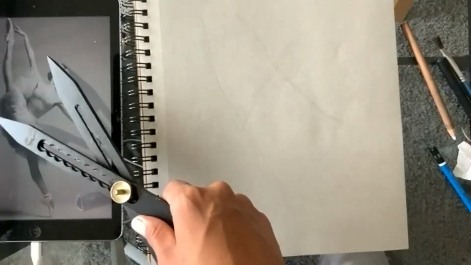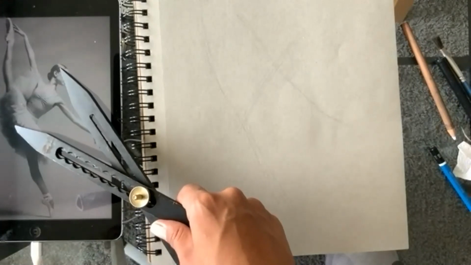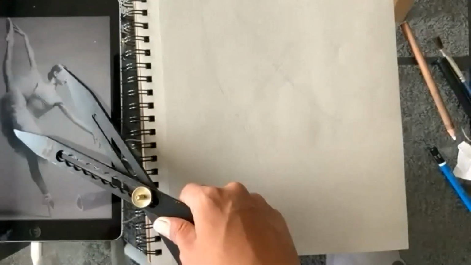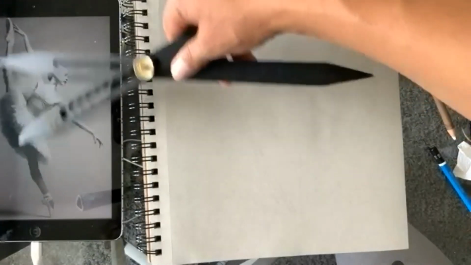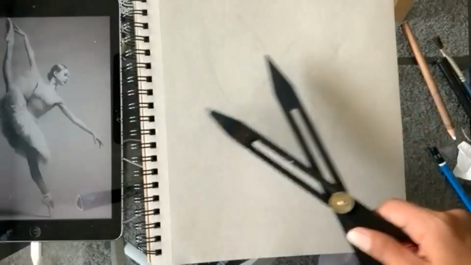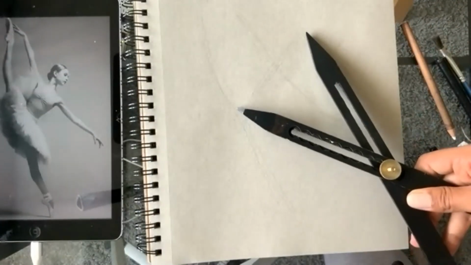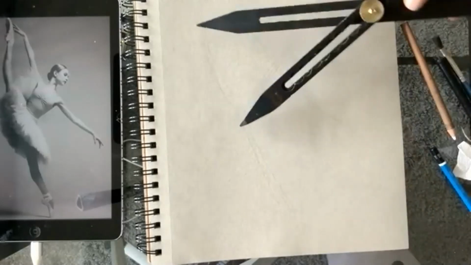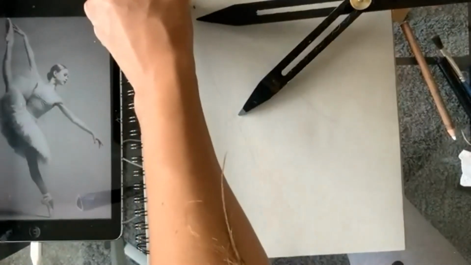So remember to check the proportions. So from her skirt to the head is about 3/4 from her leg. So from her skirt to the head, this has to be just a little bit over here.